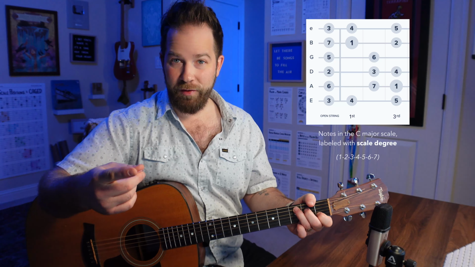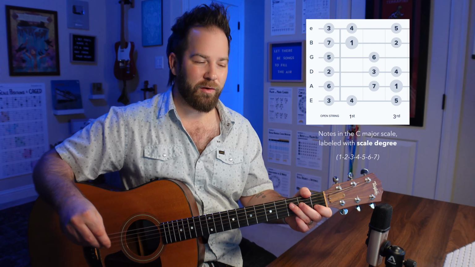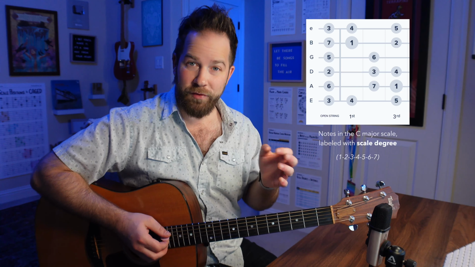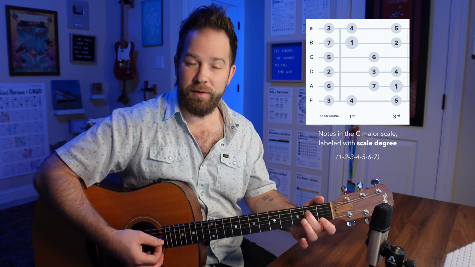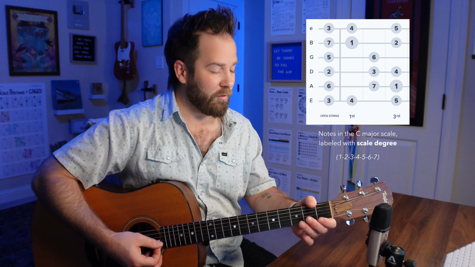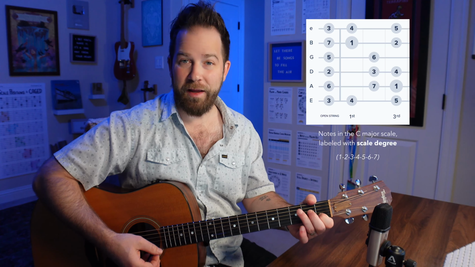Now here's the cool part. If we switch from the note names to showing the scale degrees, I covered scale degrees in my previous lesson. You can watch that if you need a refresher. The scale degrees simply represent the number of each note in that major scale. So in the key of C major, C is our 1, D is our 2, E is our 3, F is our 4, G is our 5, A is our 6, B is our 7, and then it starts over again at C.